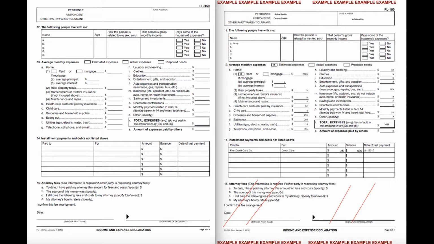And so amount of expenses paid by others, again, that's where that comes up at the very top. Does this person pay some of the household expenses? Because especially for child support, they're going to say, okay, we see that your income is $1,300 a month, but you have expenses of $3,300. And I think we kind of talked about this during the fee waiver, especially if they're asking for any sort of support. They're going to be wondering, how are you affording $3,300 a month on average?